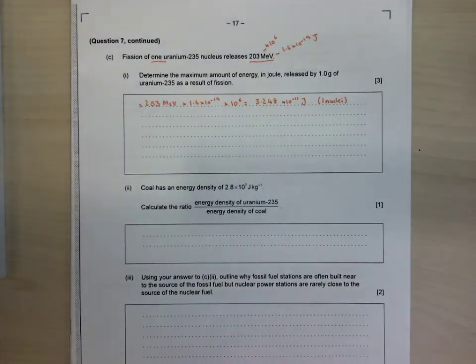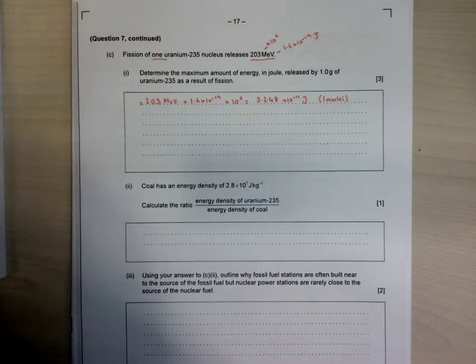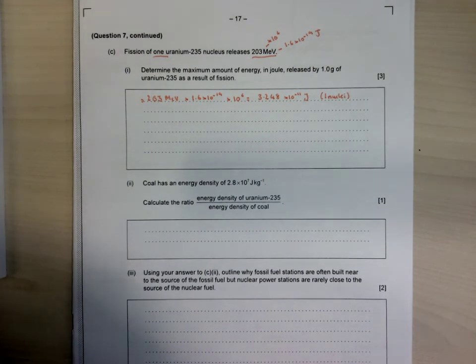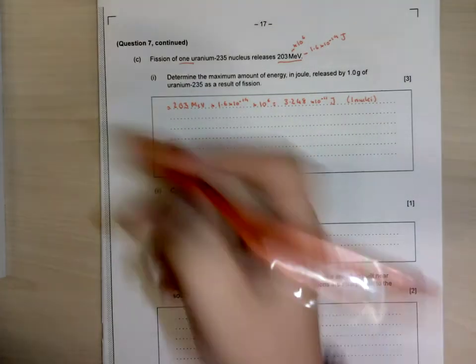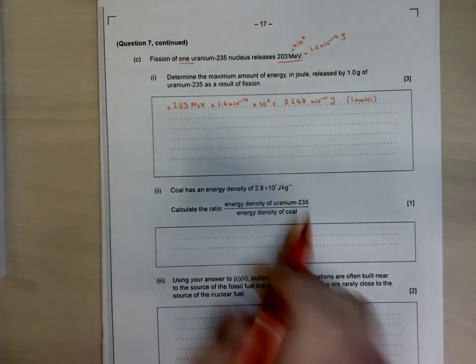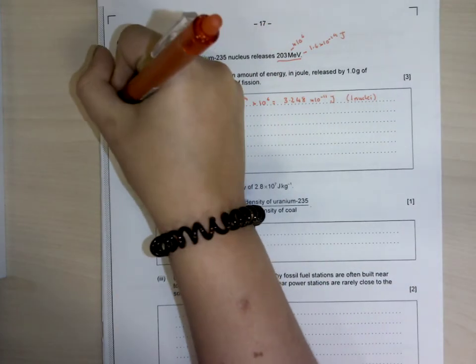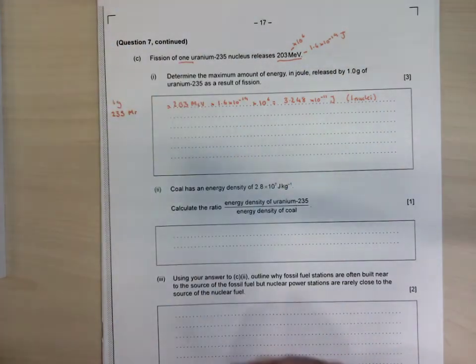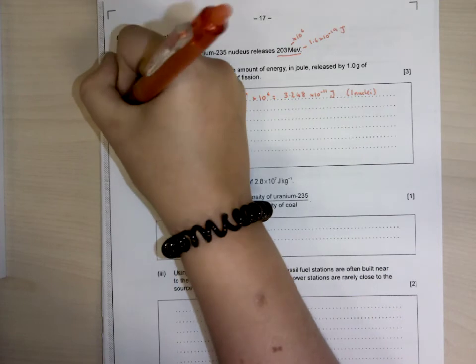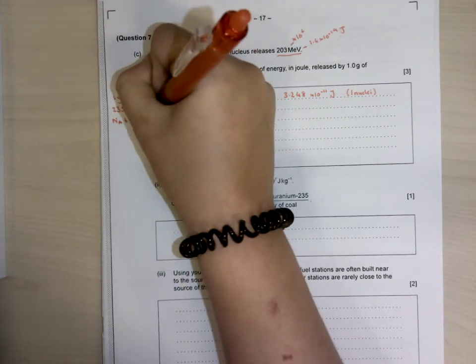The next stage: we know how much it is for one nuclei, but now I'm looking at how much has been released for 1 gram of uranium-235 as a result of fission. So I want to work out how many nuclei I have in 1 gram of uranium-235. Again, I like to write down things to the side that I know, and sometimes my equations, just to keep my workspace nice and clear. So I've got 1 gram. I know that my relative atomic mass is 235. I also know Avogadro's constant, 6.02 times 10 to the 23.